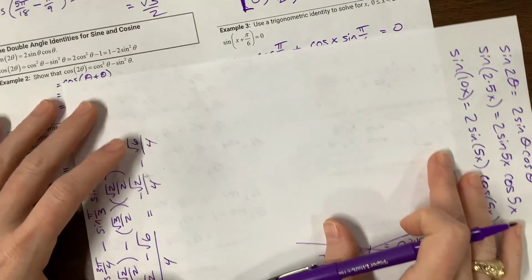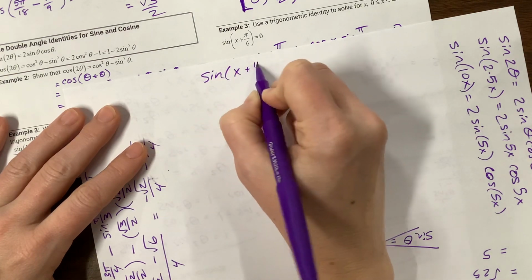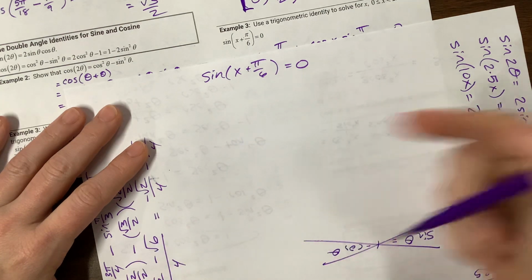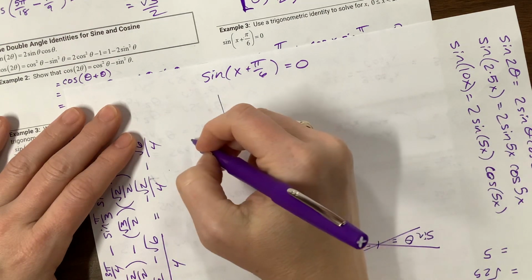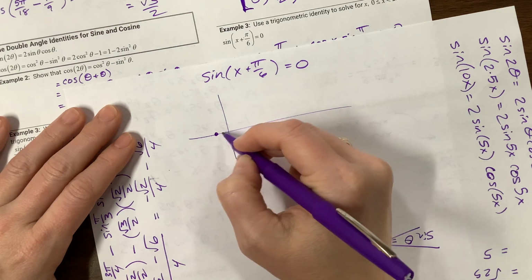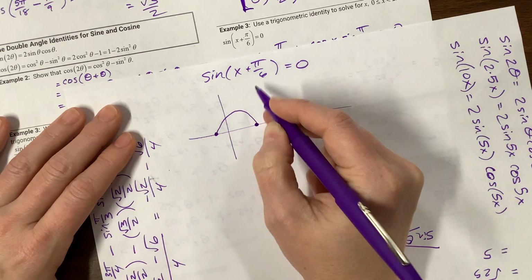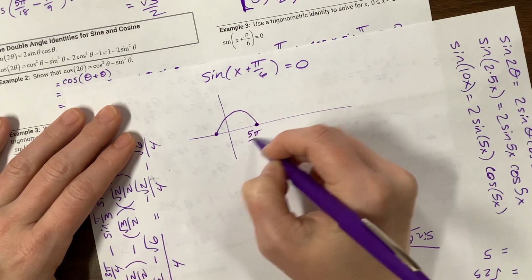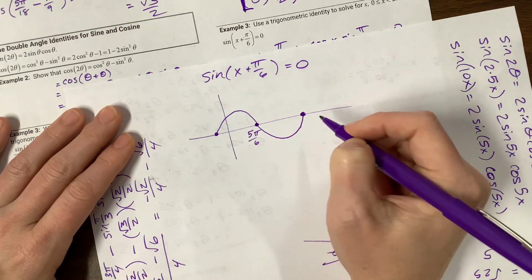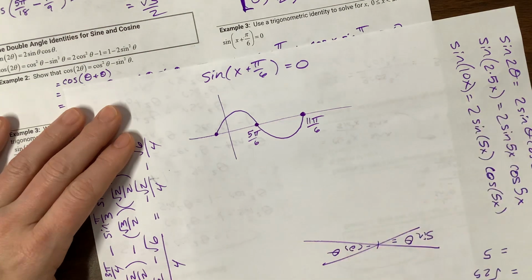Okay, and so if I think about this, my sine curve, sine of x plus pi over 6 equals 0, has been shifted to the left pi over 6. So sine usually starts here and does this, but now we shifted to the left pi over 6, and so where did I hit 0? Well, it had been at pi, minus pi over 6. This is 5 pi over 6. And then we come, and this one had been at 2 pi, but we shifted it to the left pi over 6. So that's 11 pi over 6.